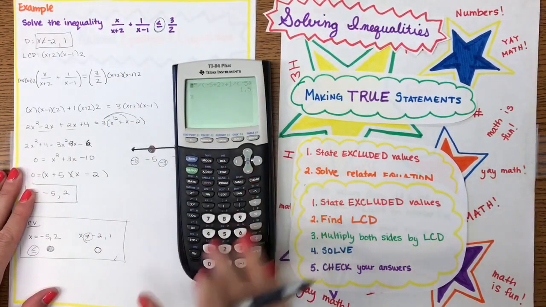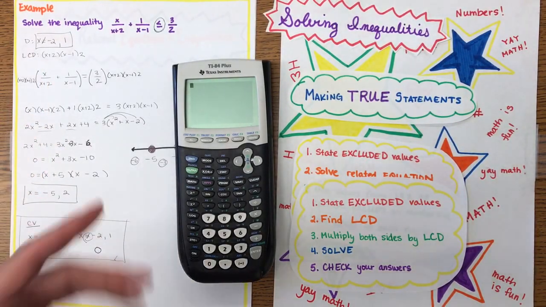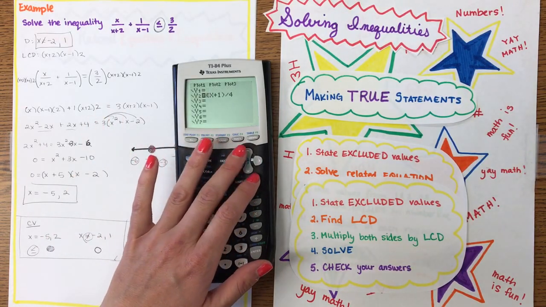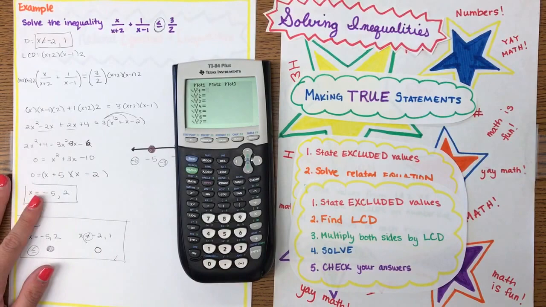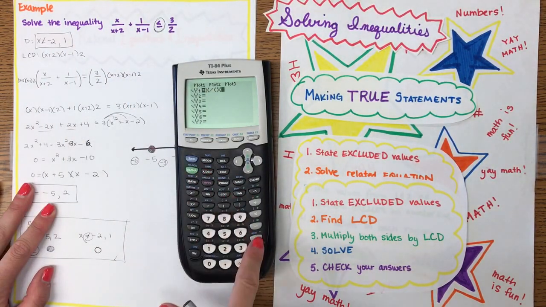I'm going to go about this just like I did before. If you needed to check these by hand or without a calculator, you could. It's just going to take you a lot more time. So in y1, I'm going to put the left-hand side of this equation. So that is x divided by x plus 2 plus 1 divided by x minus 1.